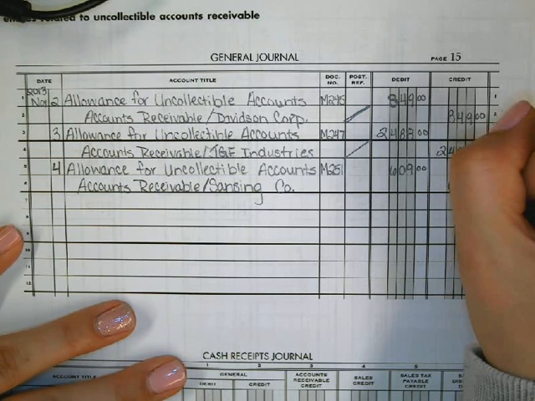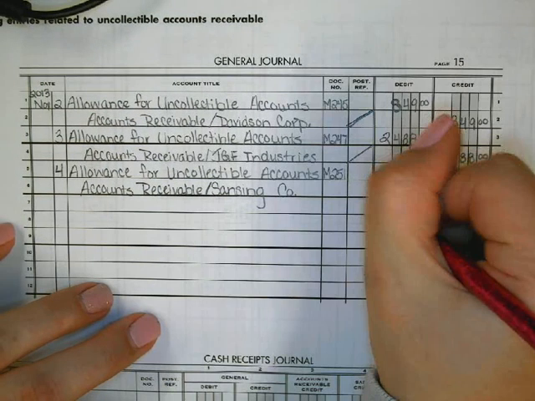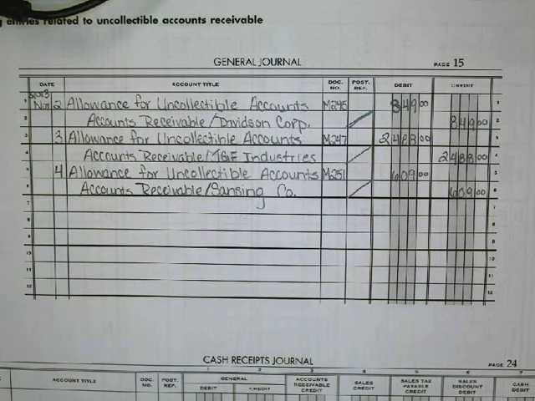Don't forget to put your backslash there. Or is that a forward slash? Dang it.